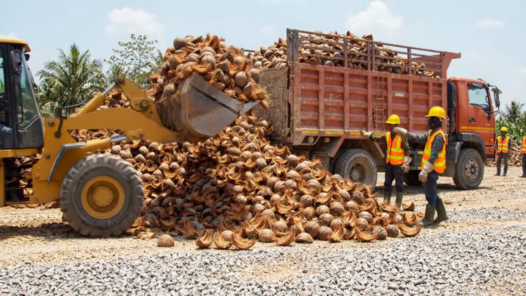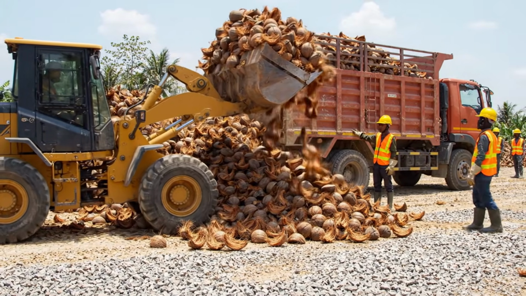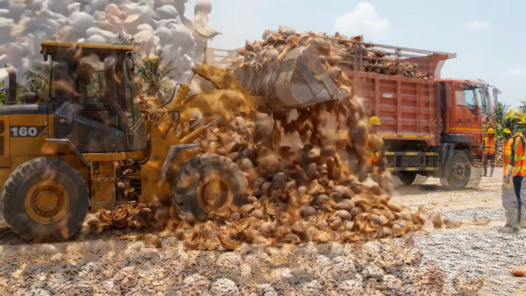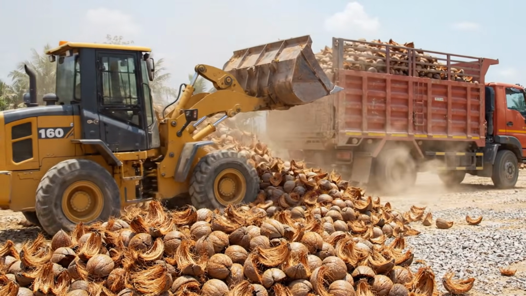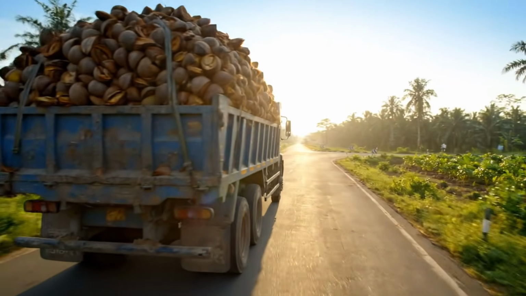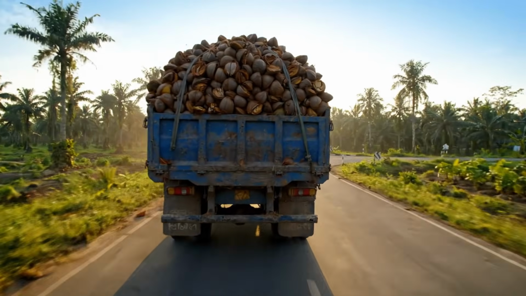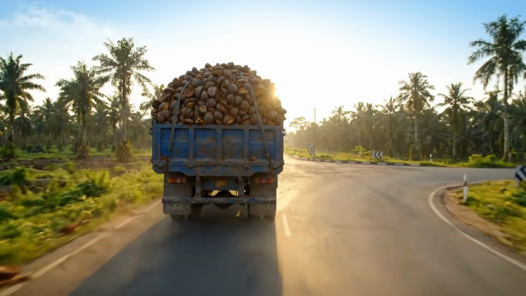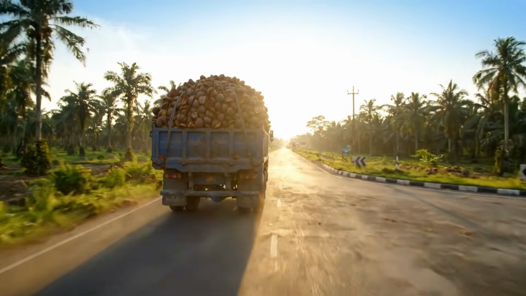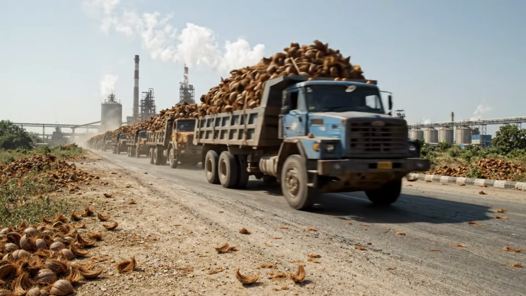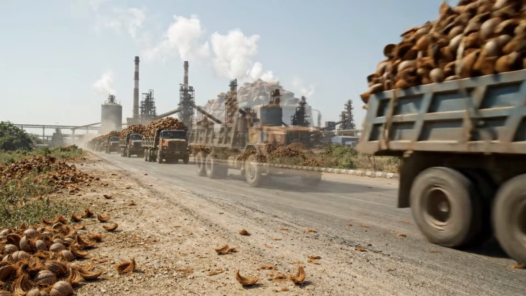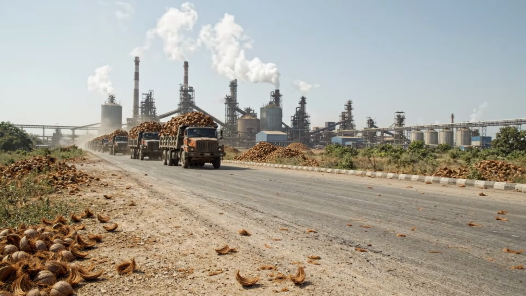Once collected, the husks are moved directly into the factory supply chain. From scattered plantations, the raw husks begin their journey toward large-scale processing. A continuous supply is essential when millions of husks are destined for manufacturing.